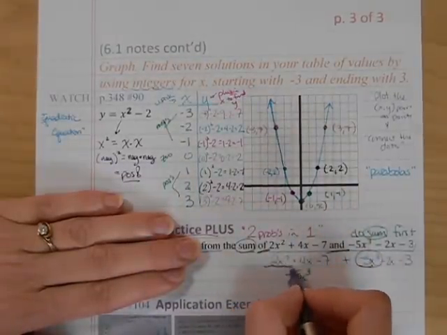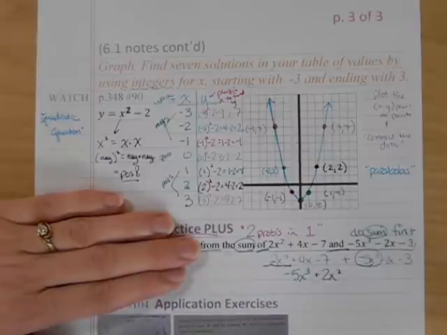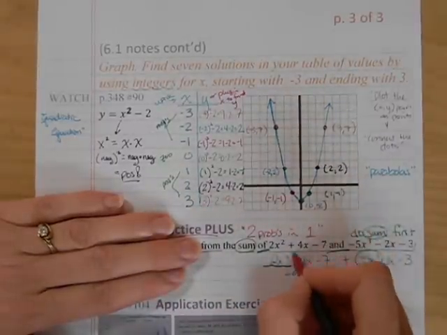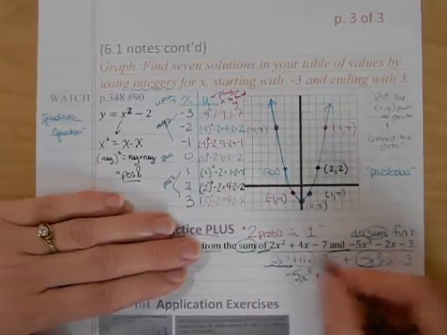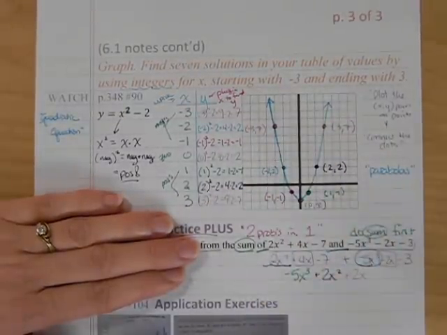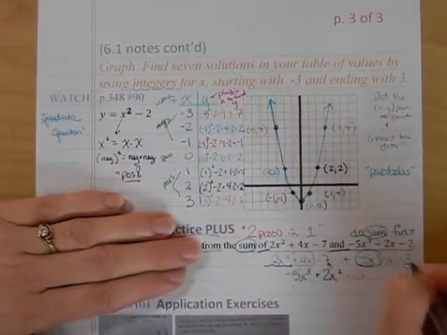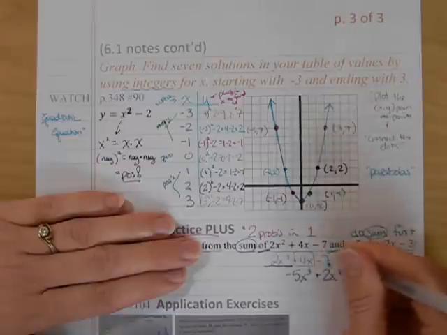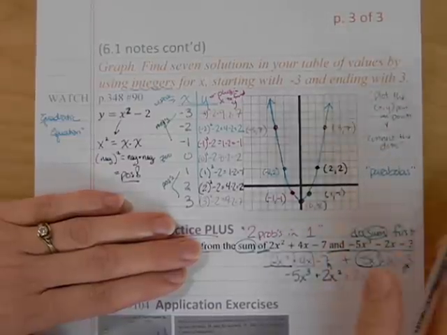There's no x squared piece, so we just keep the 2x squared the same. There's no matching piece, I should say. No like terms. We've got a 4x and a negative 2x, so that results in a positive 2x. 4 minus 2 is 2. And then finally we have constants of negative 7 and negative 3, or negative 7 minus 3, however you want to think about that. Either way, you should get a minus 10 as your answer.